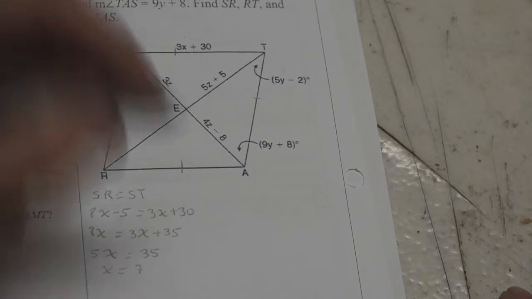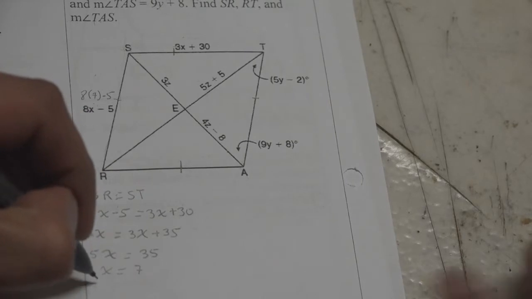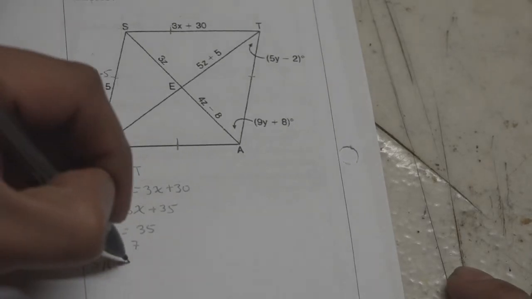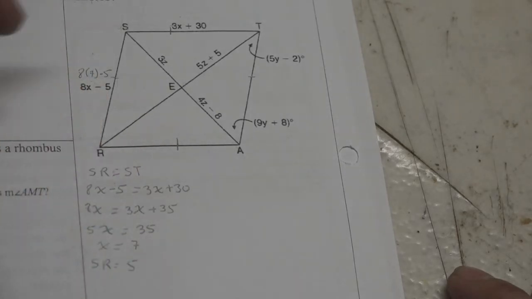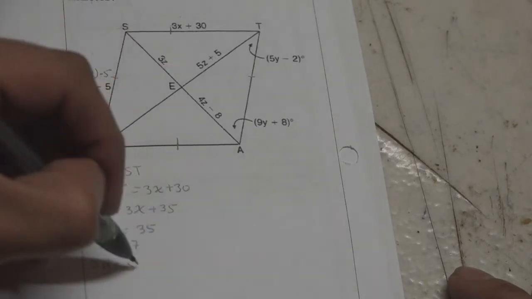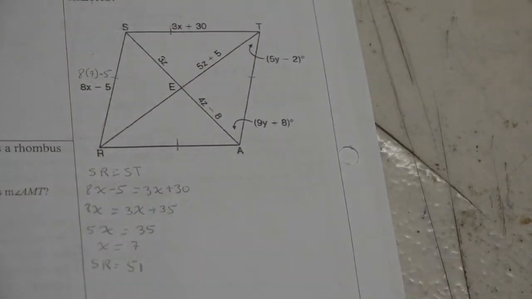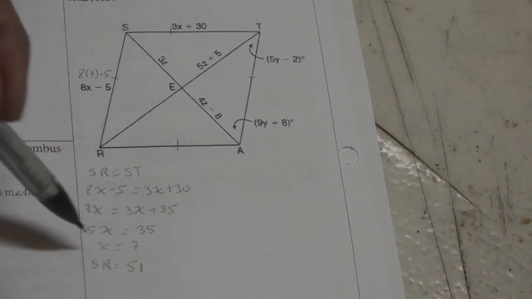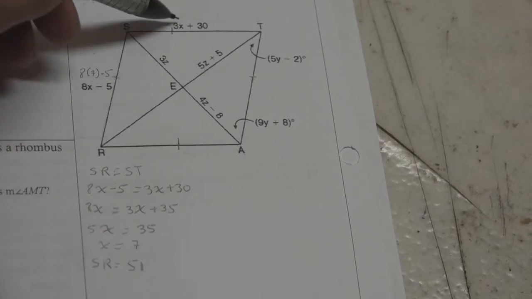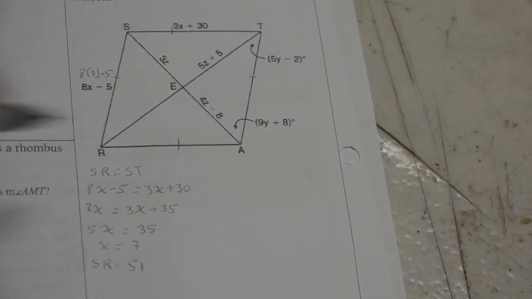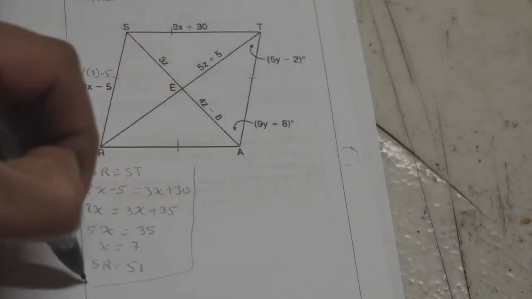So the measure of SR, and I'm going to put it right here, SR measures 51. So each of these sides measures 51. And look at this. If x is 7, so 3 times 7 is 21 plus 30, 51. So yes, it checks. All right, cool then. So I found the measure of SR.